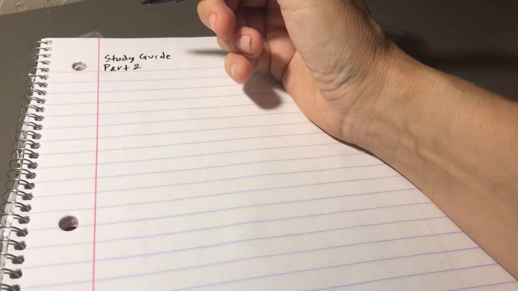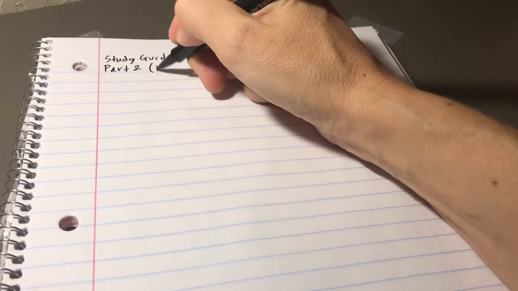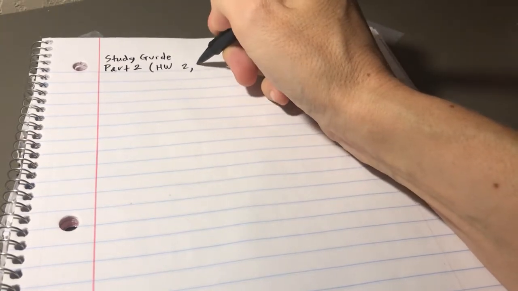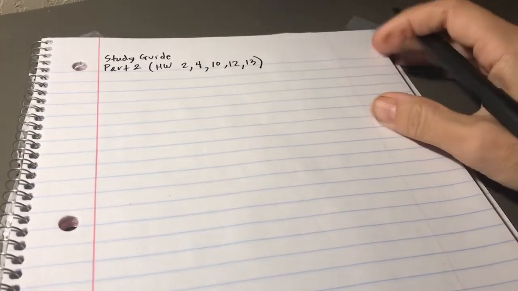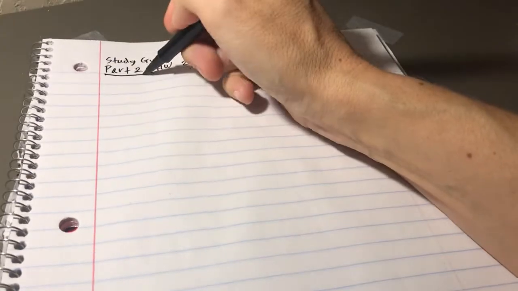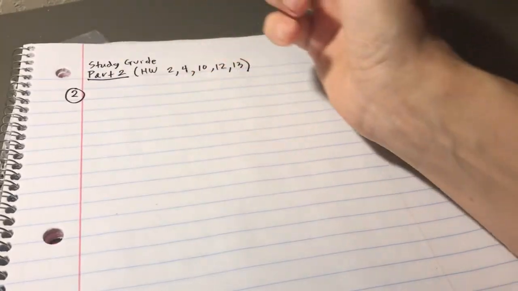And in class we did mostly the odd numbers, so don't focus too much on it if we didn't get to a question. The questions I'm going to require for homework are question 2, 4, 10, 12, and 13. Okay. So on the back of your homework from the previous night, it says part 2. So let's do it. Question 2 looks like this.